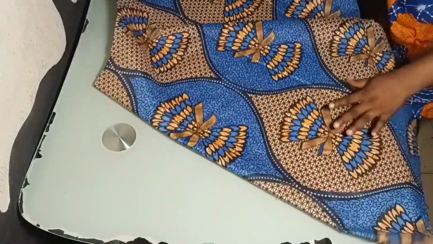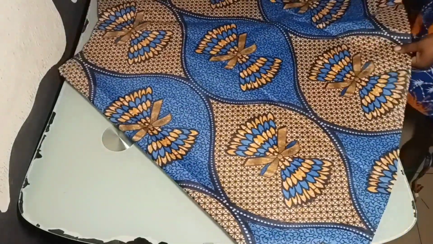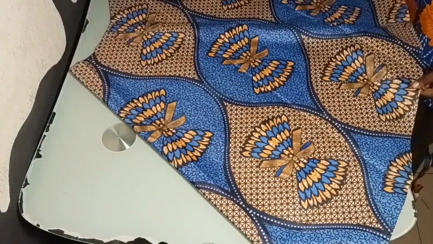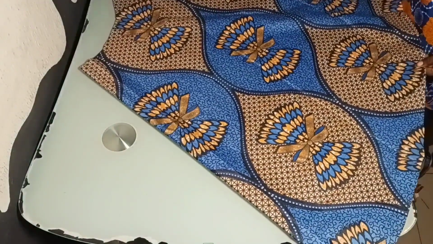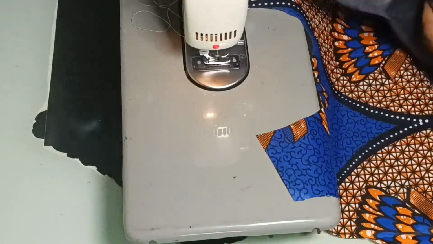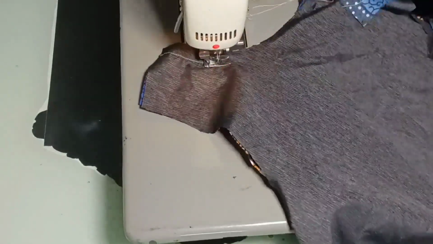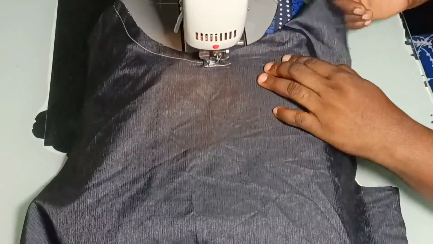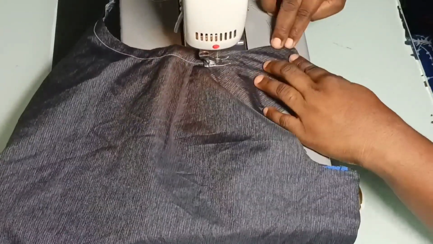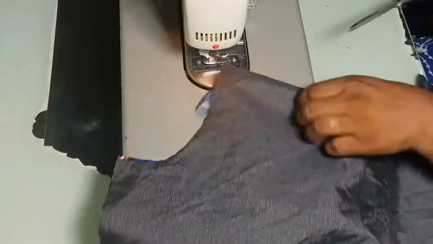Guys, this is what it looks like. Right, so what I'm just going to do is to fix this to the upper bodice. Now for the upper bodice, I've cut out lining for it. So I've placed the lining right side facing right side, and I'm turning the neckline with 1/2 inch. Okay, so that's what I'm using to sew the neckline.